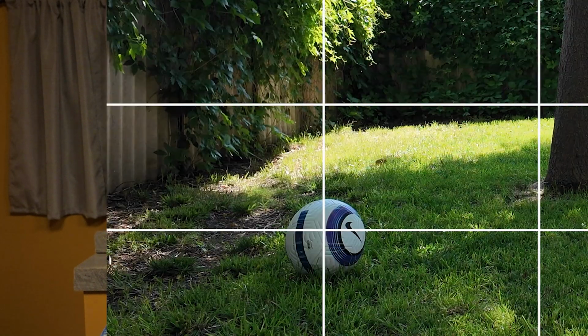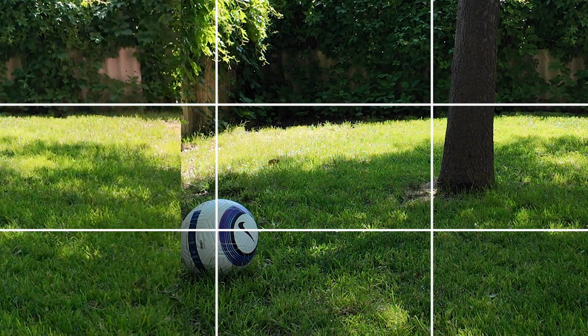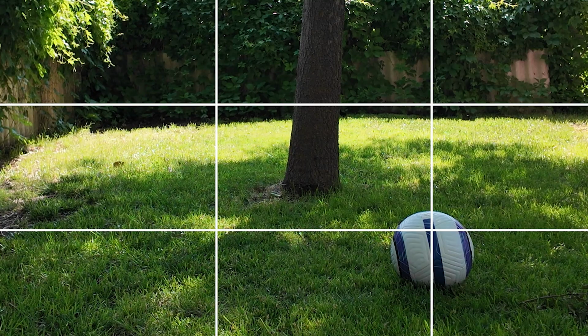Now go ahead and take a picture of an object close to the ground. In this reference, I'm using a ball, and take a picture of it. And again, use that lower grid line this time and align it left, center, and right. And see how those come out for you, and see which ones you like best.